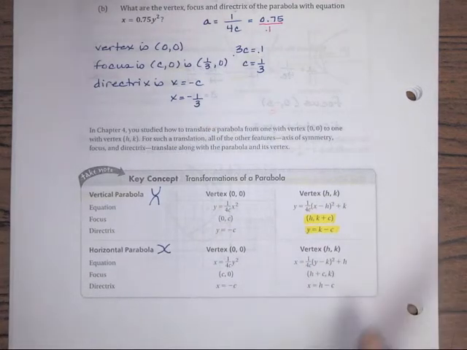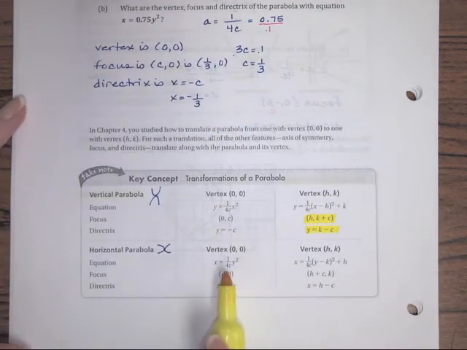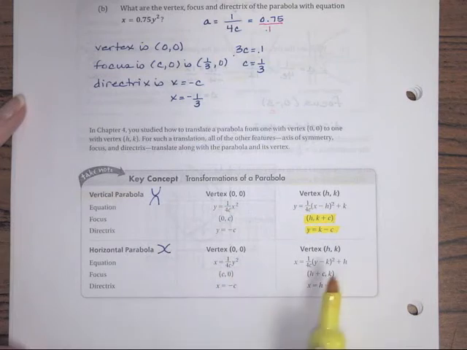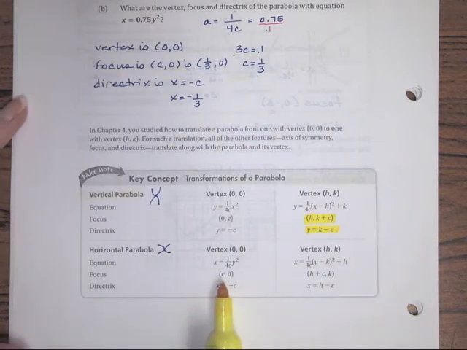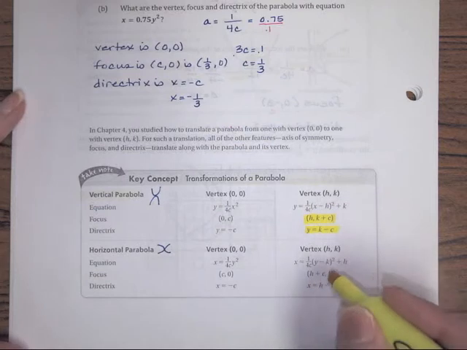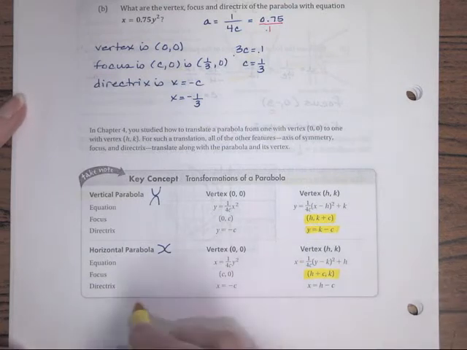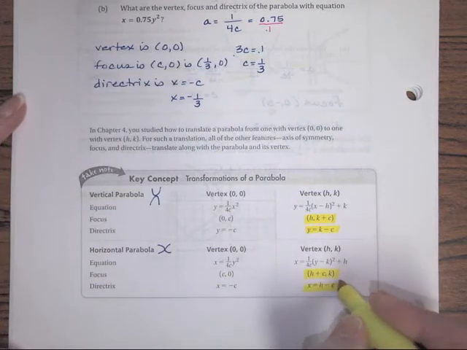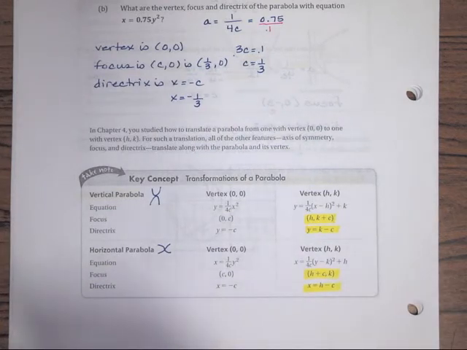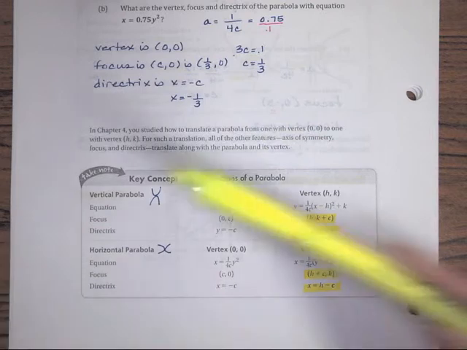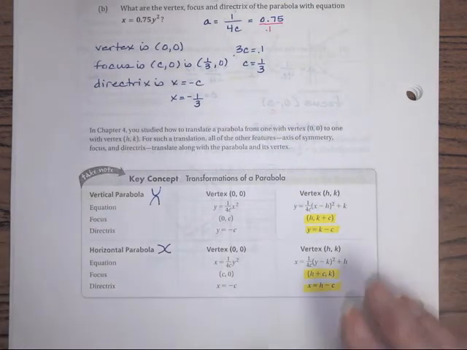The same thing works if it's sideways. Before, the equation was x equals 1 over 4c y squared. We now have x equals 1 over 4c times (y minus k) squared plus h. The focus, which was (c, 0), is now (h plus c, k), because the h goes with the x value and the k goes with the y value. And the directrix is x equals h minus c. All right, so this might take some practice to work with, and we might need to refer back to it as we work on this.